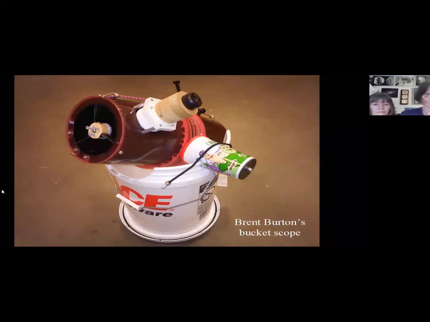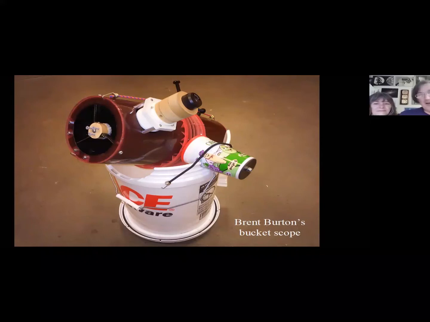So moving on, yeah, I used a bucket for the secondary cage of my scope. This guy named Brent Burton had heard the term light bucket, and he thought, I wonder if I can build a scope out of nothing but buckets and a primary mirror. And he succeeded, pretty much.